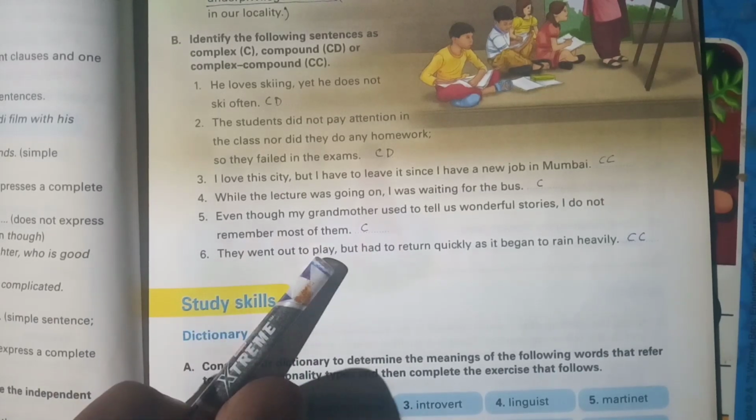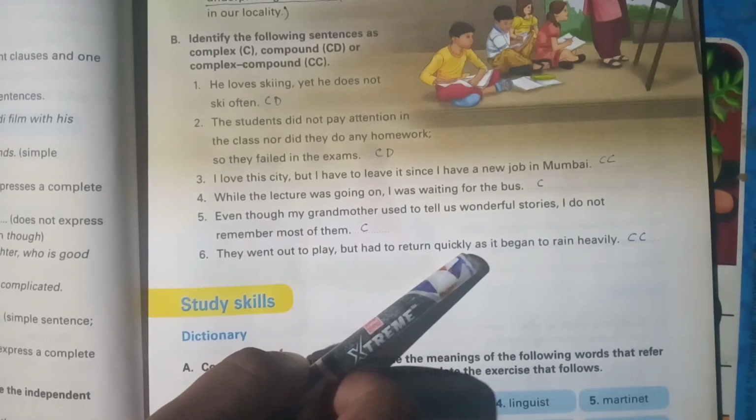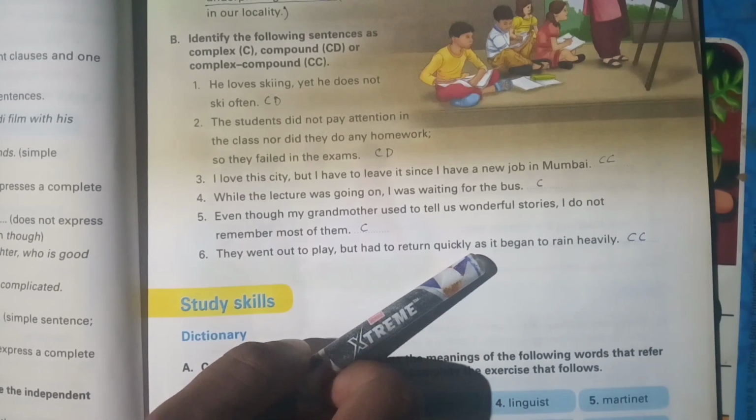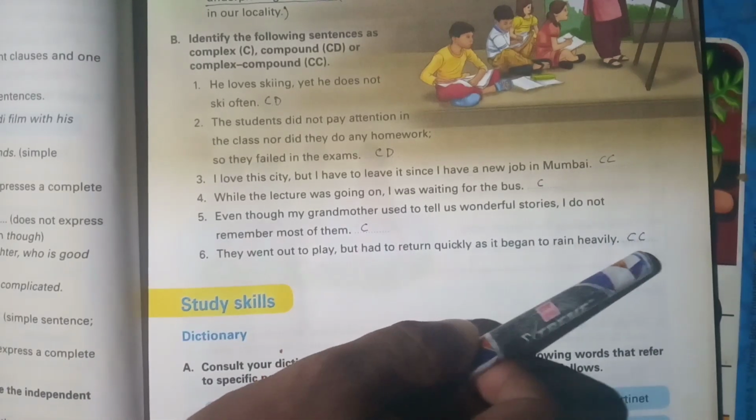They went out to play but had to return quickly as it began. But is there, as is again subordinating, but is coordinating, so it is complex compound, CC.